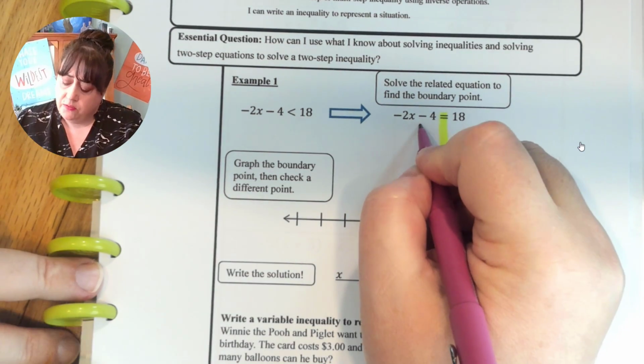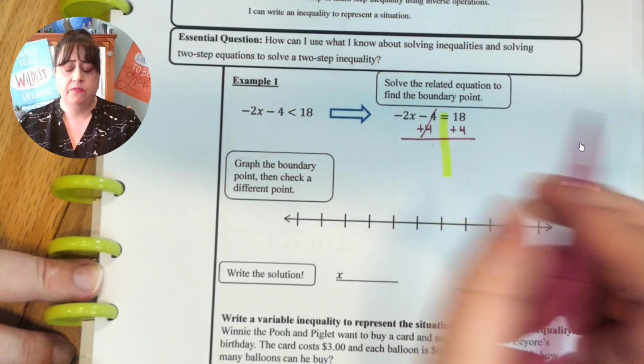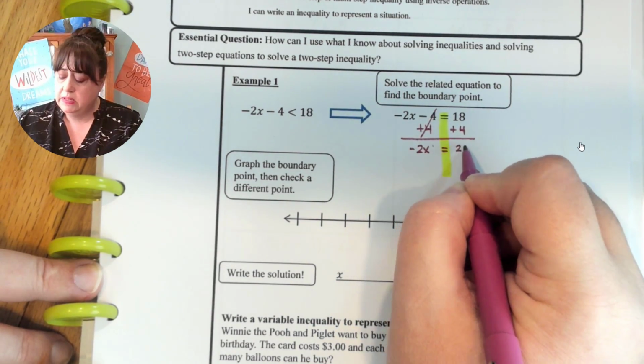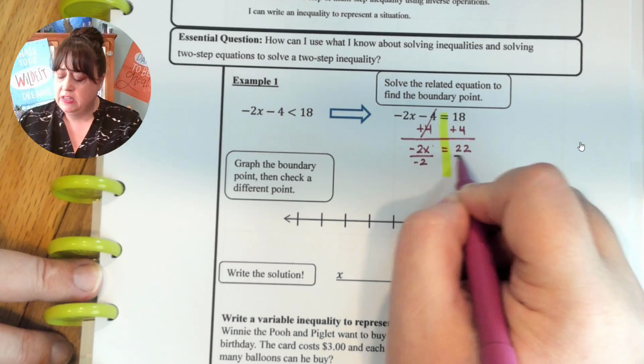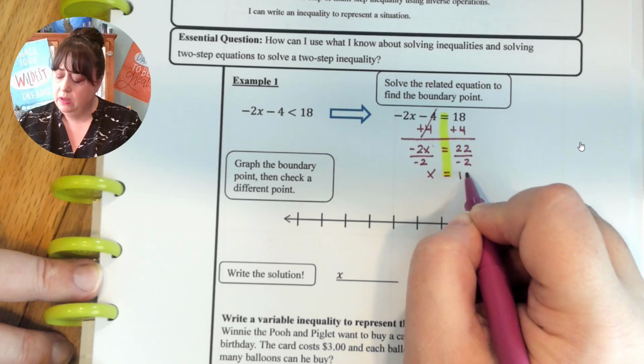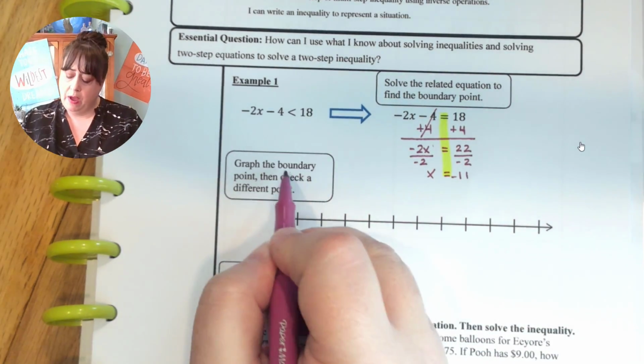So we are going to add 4 to both sides because a negative 4 plus 4 is 0 using our inverse operations. Negative 2x is equal to 22. Then we divide both sides by negative 2 and we get x is equal to negative 11. So that negative 11 is our boundary point.